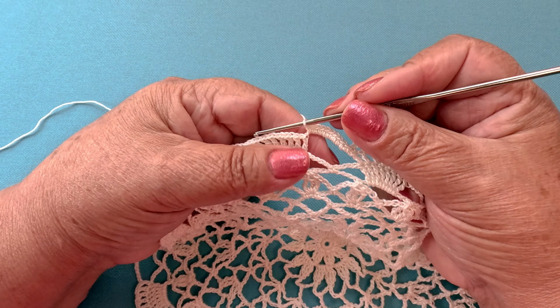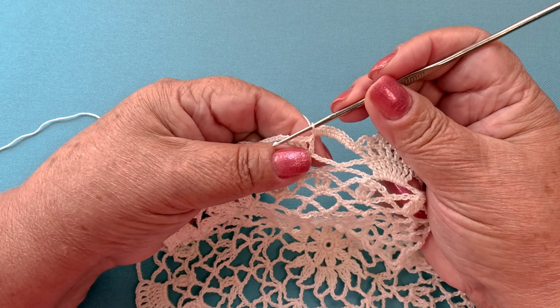Let me show you one more time. I just made my 10 single crochets.